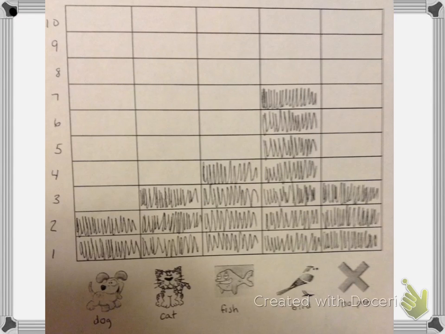Now, let's see here. If the bird has the most with 7, which animal has the least amount? So the smallest number on our chart. I'm going to give you 3 seconds to think about it in your brain. If you said dog, you are correct. Now, if you look closely, the dog has 2 votes. That's the smallest number on here.